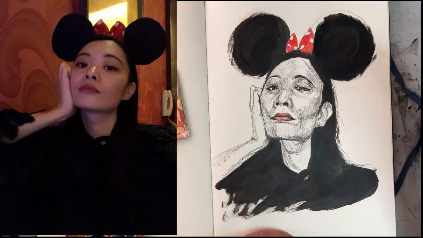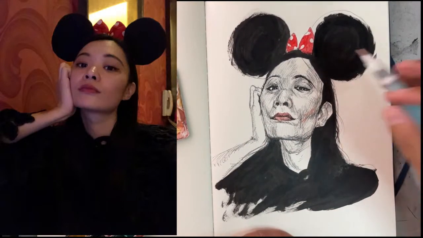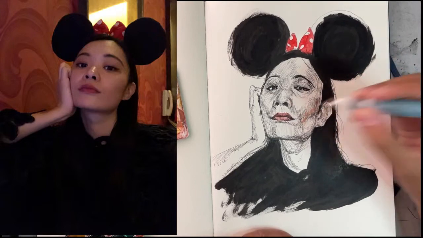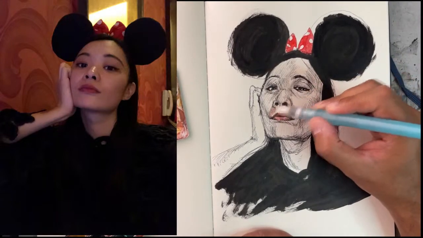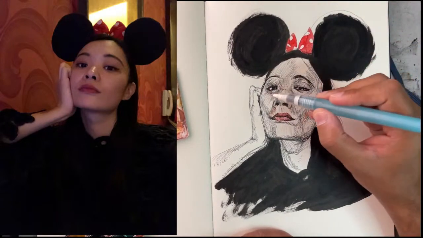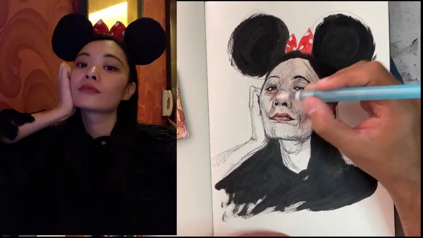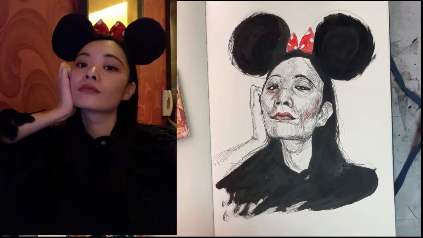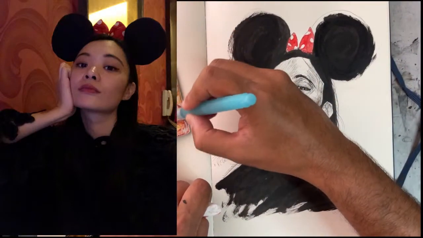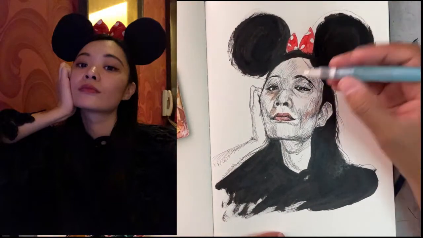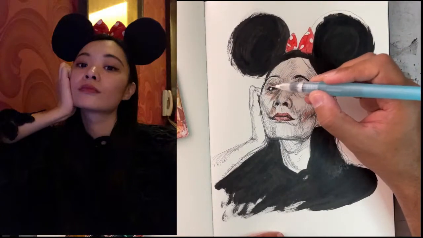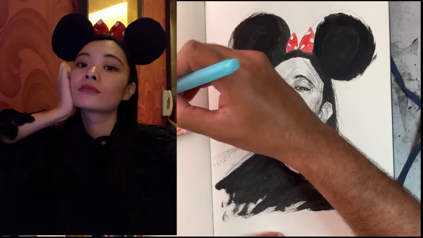There are just certain colors that I like to emphasize on this, just to keep it uniform. I think that'll be pretty fun and interesting to look at. Let's see, she's kind of dark here.